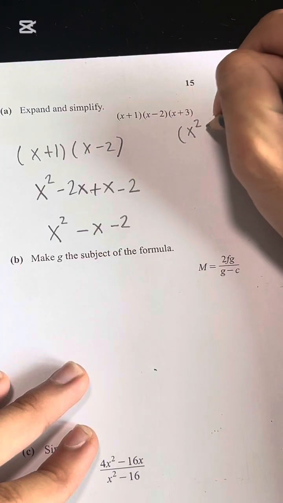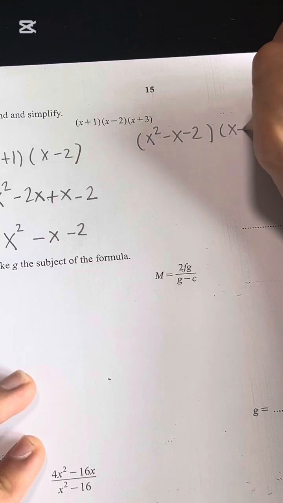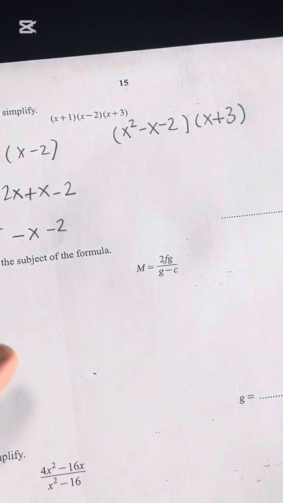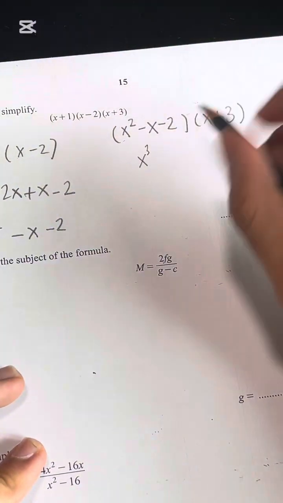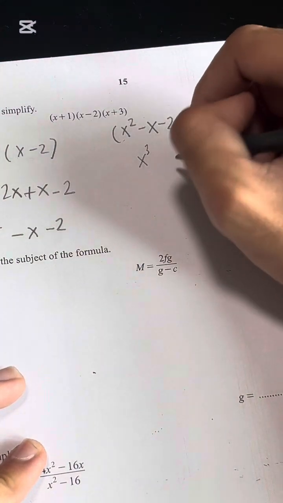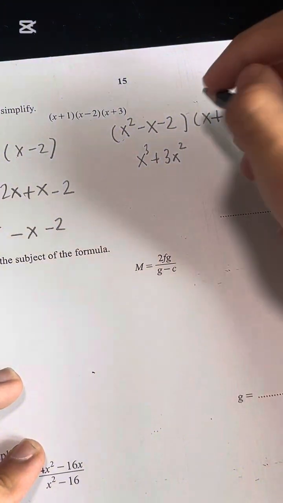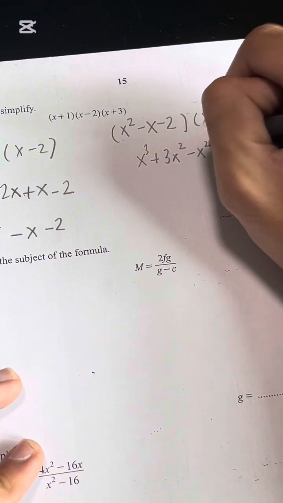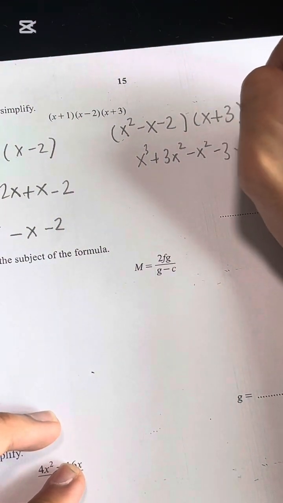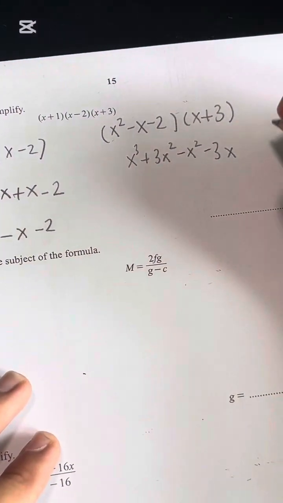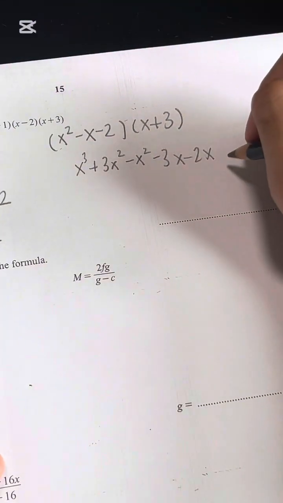So now we're going to take this and we're going to multiply this by x plus 3. X squared minus x minus 2. And we're going to multiply it by x plus 3. And we do the same thing we did before. So x squared multiplied by x, that's going to be x cubed. X squared multiplied by plus 3, that's going to be plus 3x squared. Minus x multiplied by x, that's going to be minus x squared. And then minus x multiplied by plus 3, that's going to be minus 3x. And then minus 2 multiplied by x, that's going to be minus 2x. And then minus 2 multiplied by plus 3, we're going to have minus 6.